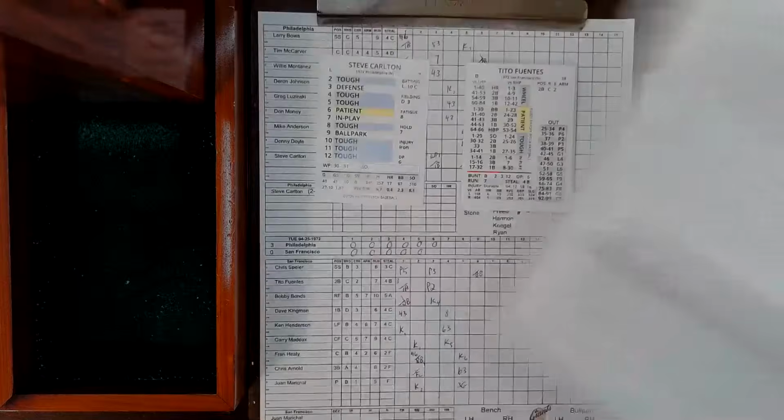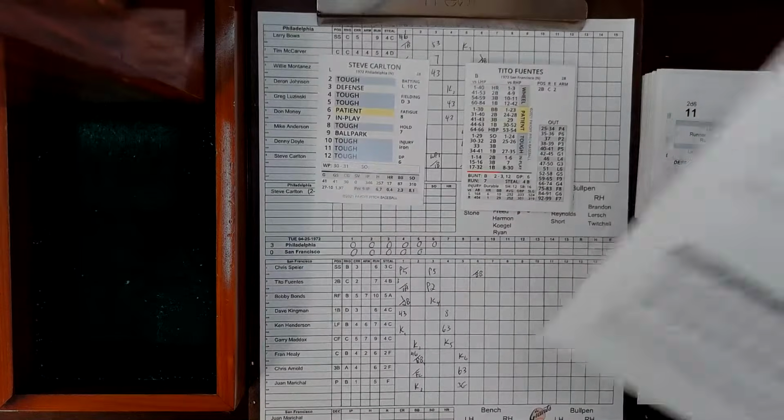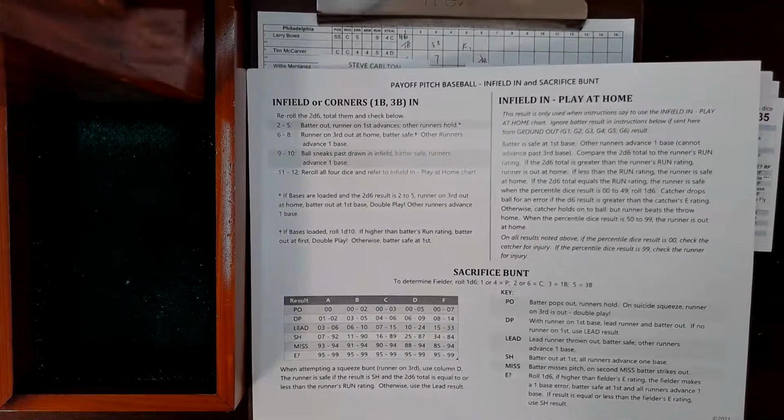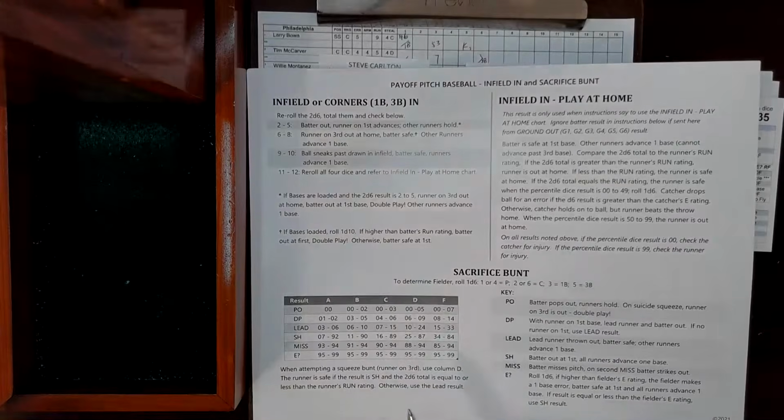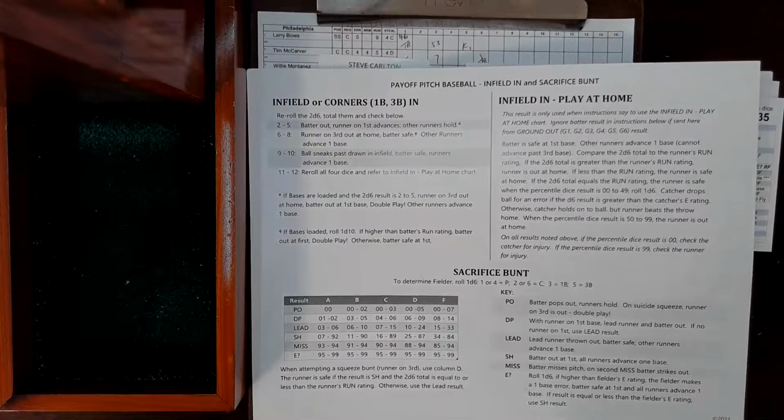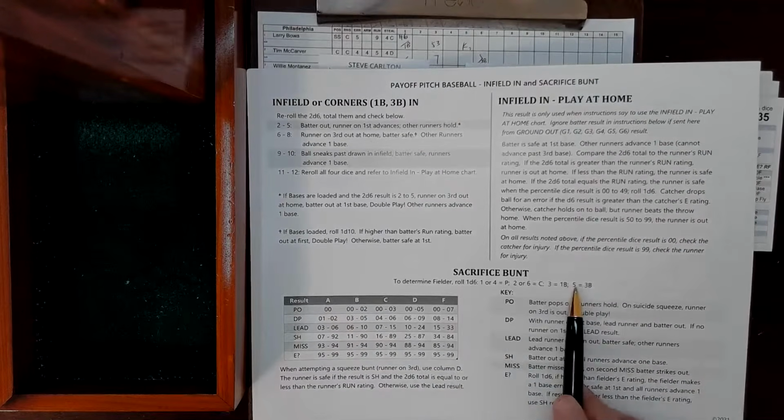Look at our sacrifice bunt chart, though, if we want to go that route. He's a B bunter. And as far as I can tell, there's no provision about taking one away from his rating because the corners are in or anything like that. I don't see anything on here. I don't remember anything about that being the case. So we're going to stick with the B bunter. And we need to roll 1d6 to see who fields it, and then the 2 D10s will tell us what kind of bunt they have.